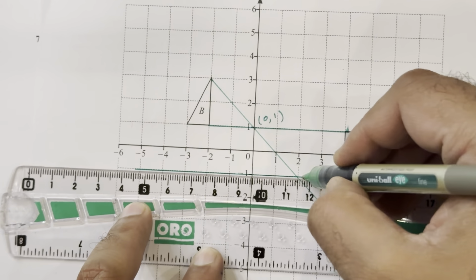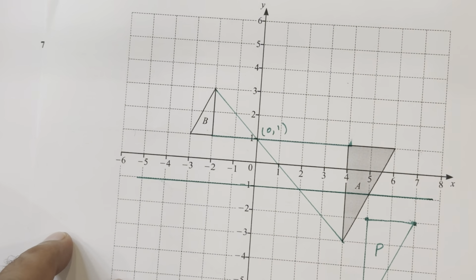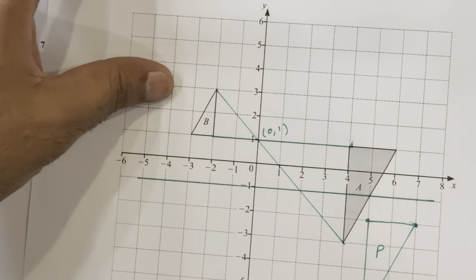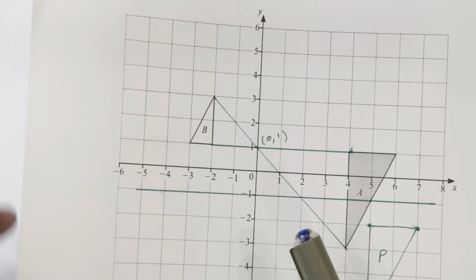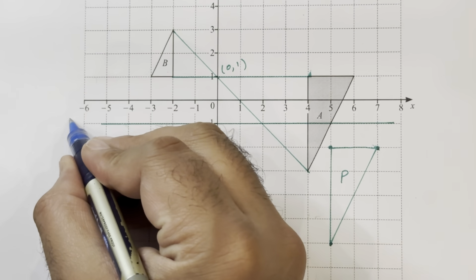Over here you can see the line y equals -1. So first we have to draw the reflection.